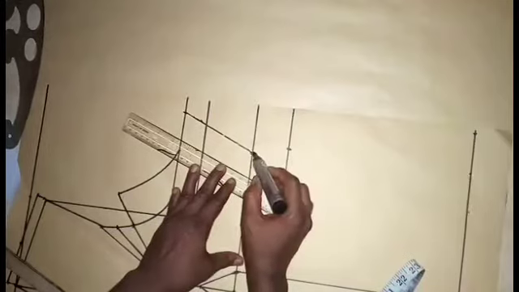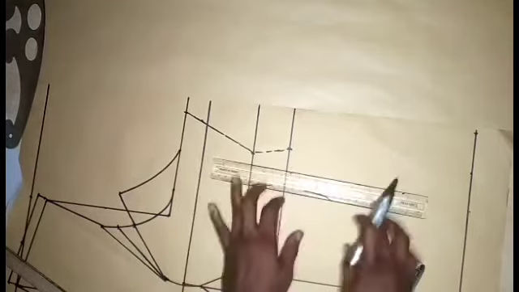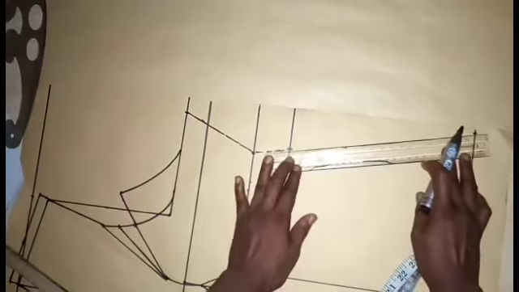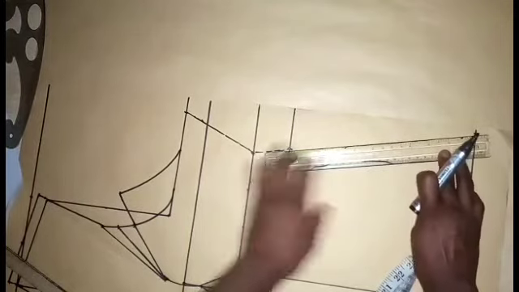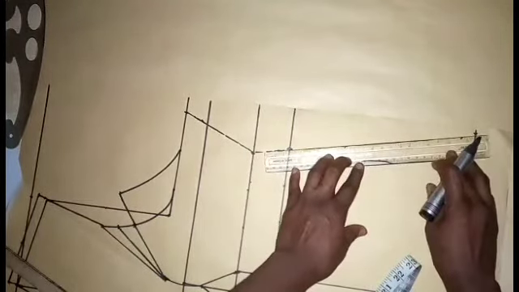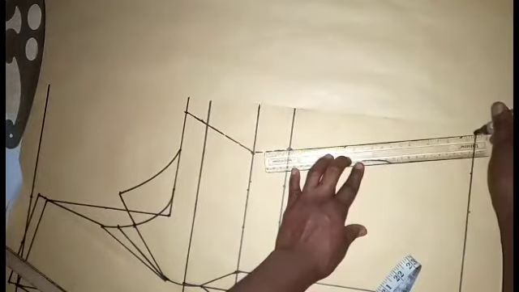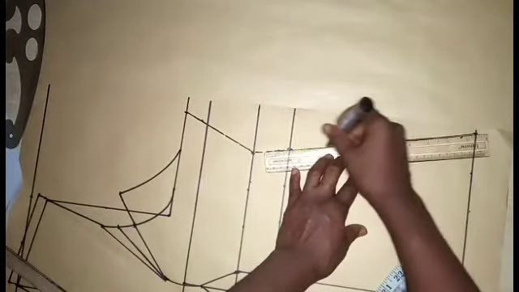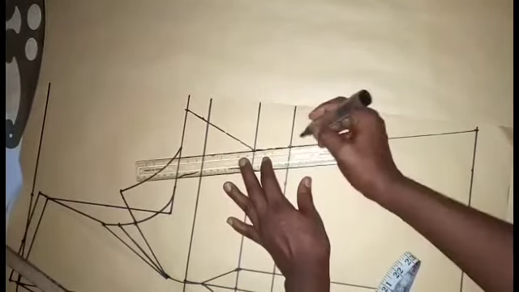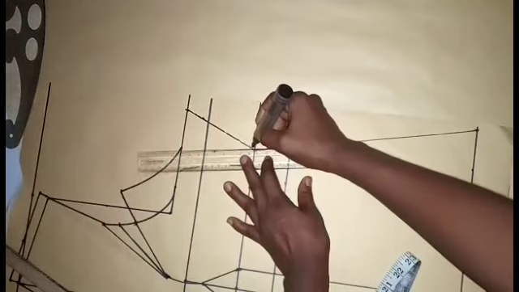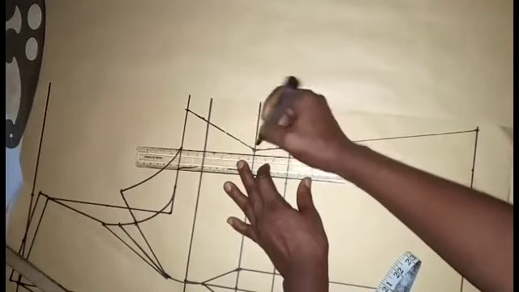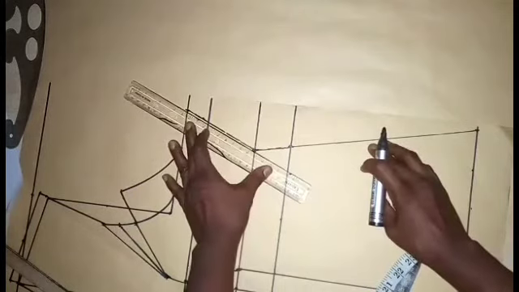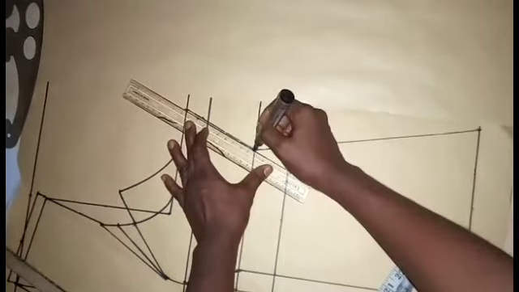You won't have the same shape, because some people have hourglass shape, some have apple shape and all that. So your basic bodice pattern will come out depending on the shape of the individual. So just connect like so. Okay, so we have it there. Then this side, you just blend it a little. You don't want a sharp edge there, and we have it.